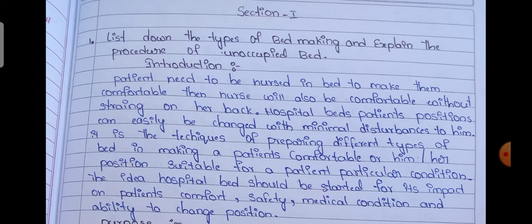Okay. Section 1 is the essay type questions, 20 marks. Section 2 is 10 marks questions. Section 3 also 10 marks, record 5 marks, and viva also 5. So overall 50 marks will be there. So let me see them one by one.